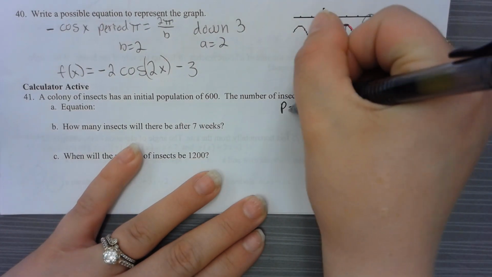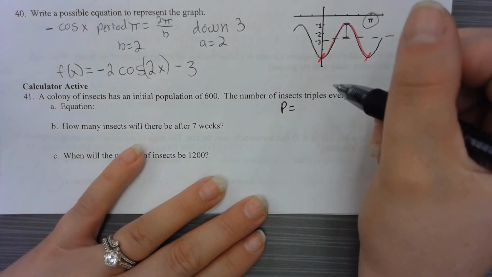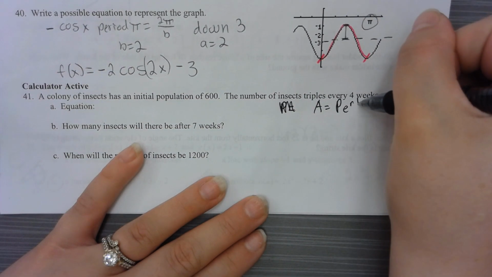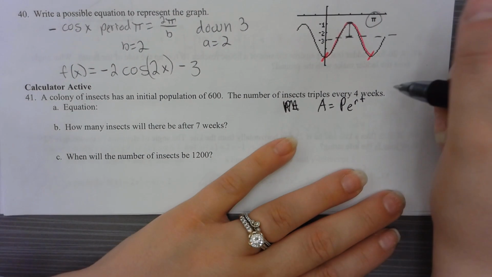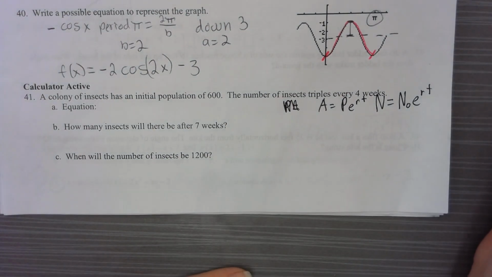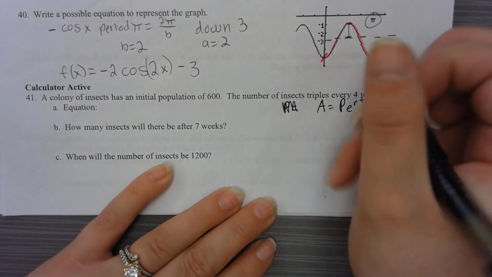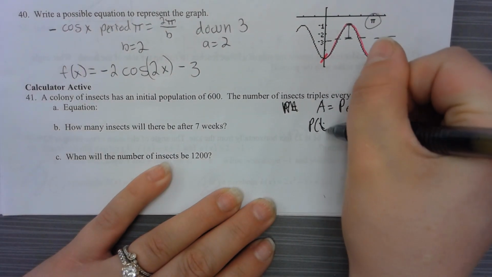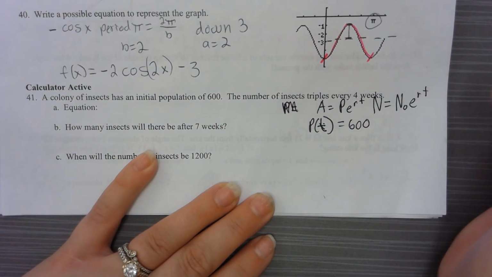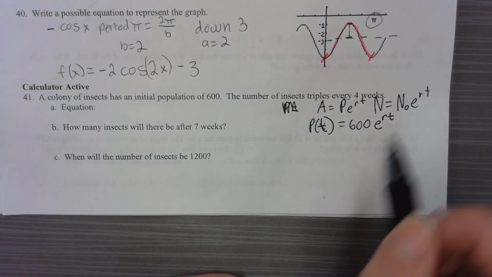So our initial equation is that this colony of insects has an initial population of 600. So this equation is going to be like A equals P times e to the rt, or it can also be referred to as N equals N of 0 times e to the rt. Either way, this value is associated with that initial value. So for this one, I am going to do this as a function of population, so I'm going to call it P of t, which is equal to 600, that's the initial value, times e to the rt. So we don't know what the rate is yet. We are going to have to solve for that.